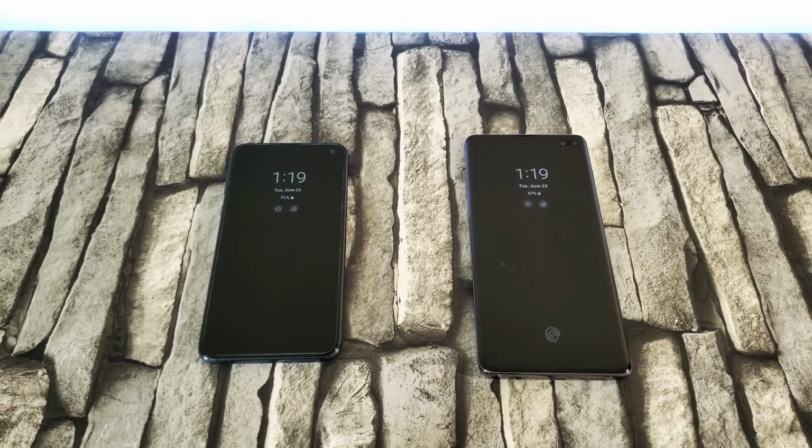They both have the Snapdragon 855 chipset, so they have the same chip right there. The only difference is that the Samsung Galaxy S10 Plus has 8 gigabytes of RAM and the Samsung Galaxy S10e has 6 gigabytes of RAM, so there's a 2 gigabyte difference.